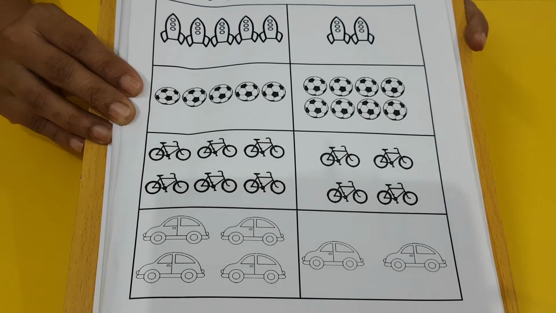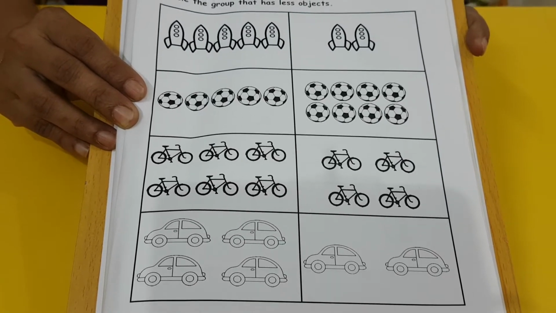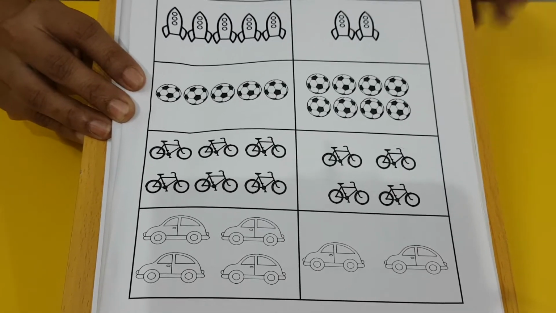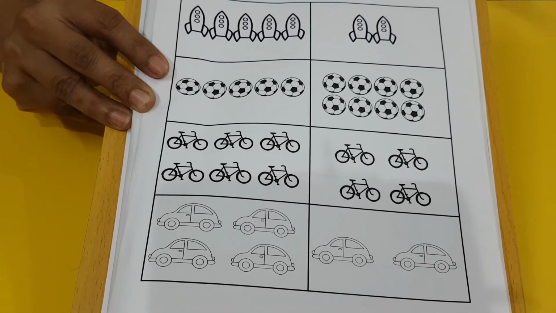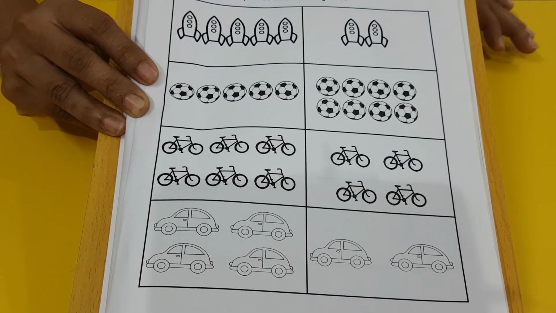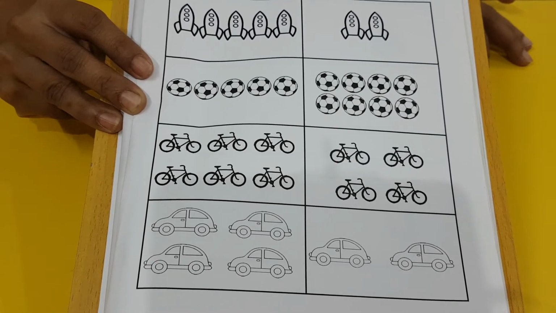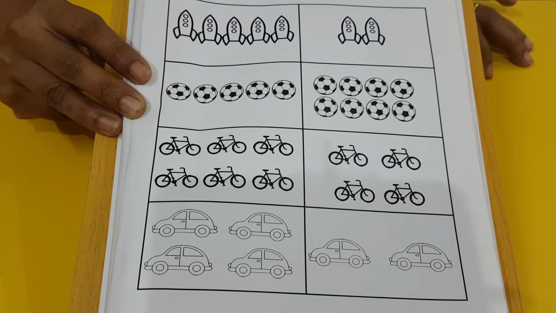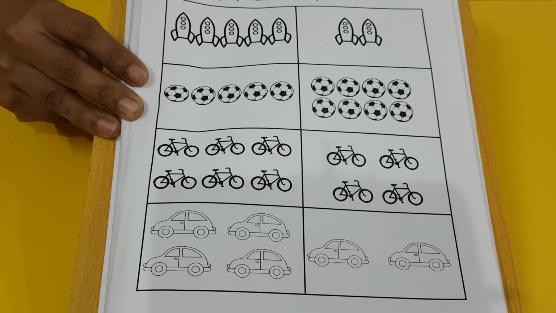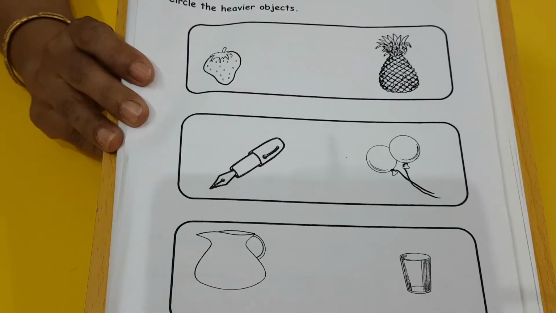So in your page number 30, you have a super simple activity just to find out among these two groups which group has got less objects. It's very easy, no? Even without counting itself, you can do it. Yeah. Please count and do it and find out which is the lesser group.